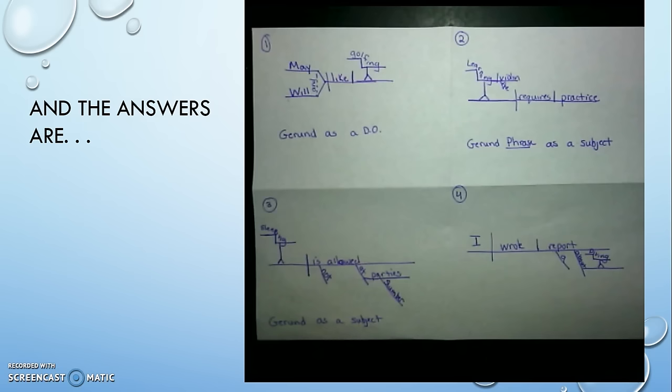All right, I'm guessing you're ready, and here are your answers. All right, and if I made a mistake, you can let me know. Here it is acting as a direct object. Here is a gerund phrase acting as a subject. Here is simply a gerund acting as a subject. And here is a gerund acting as an object of a preposition.